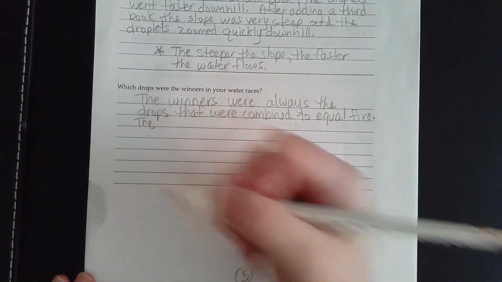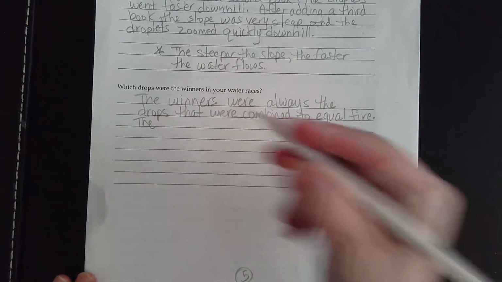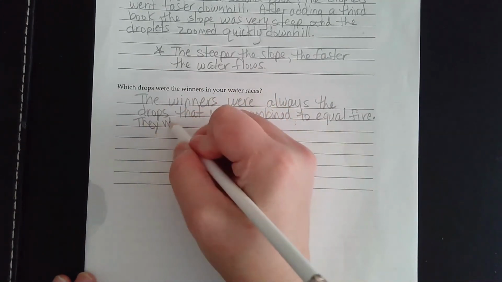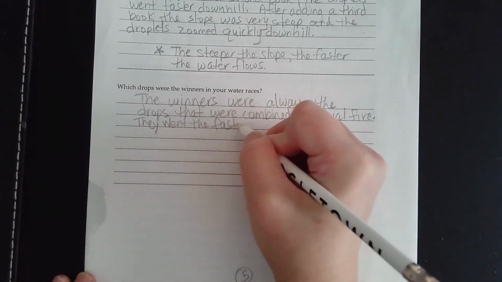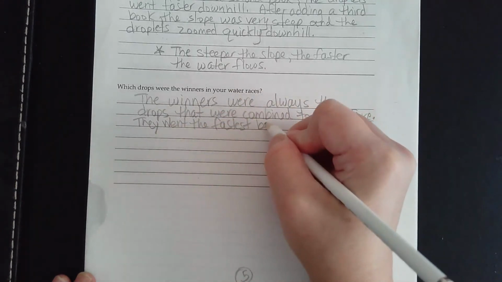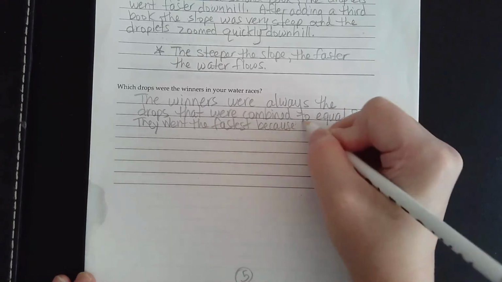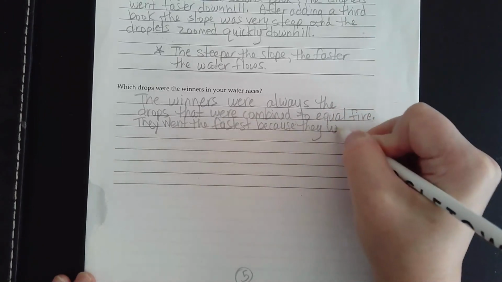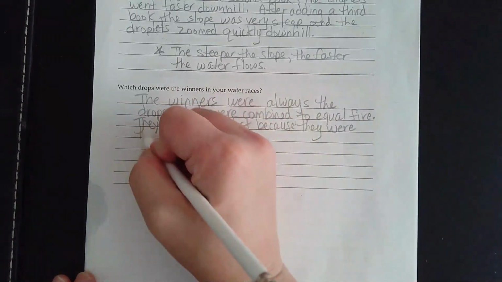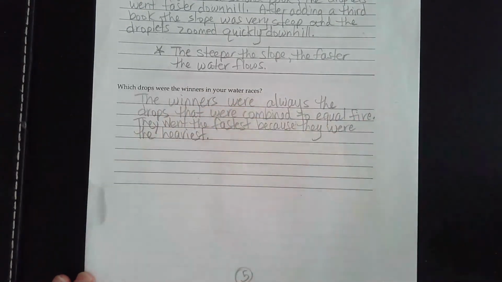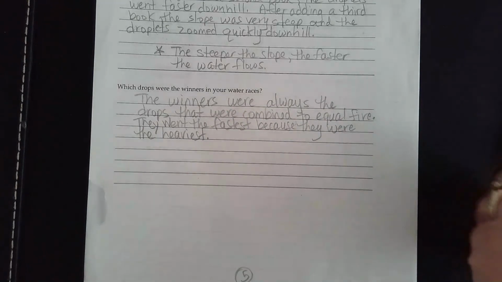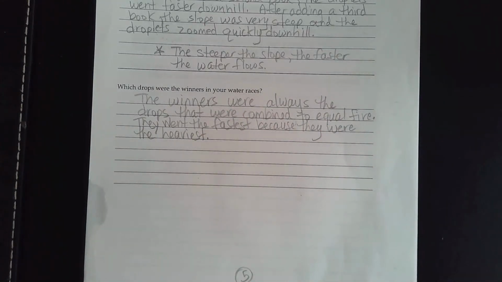They went the fastest because they were the heaviest. They went the fastest because they were the heaviest. And again, I know that I happen to write very quickly, so I'm going to pause there.